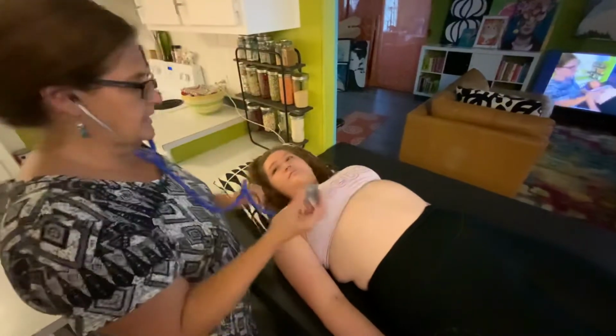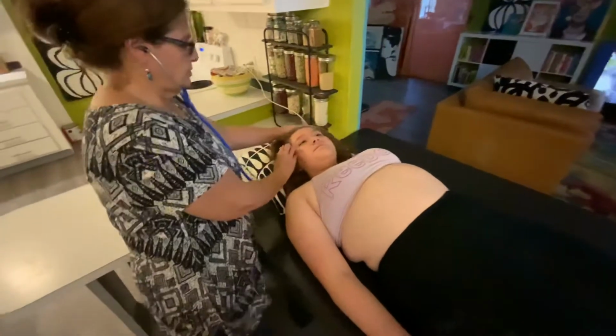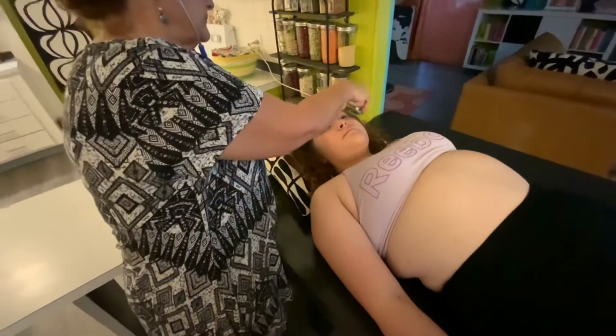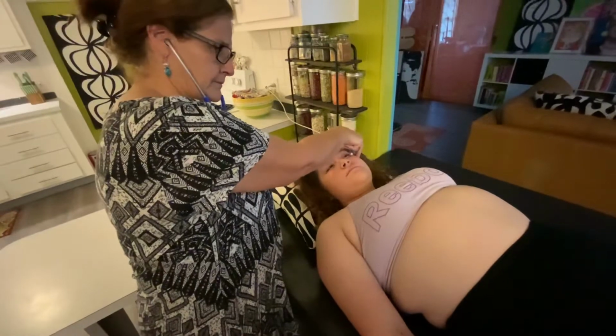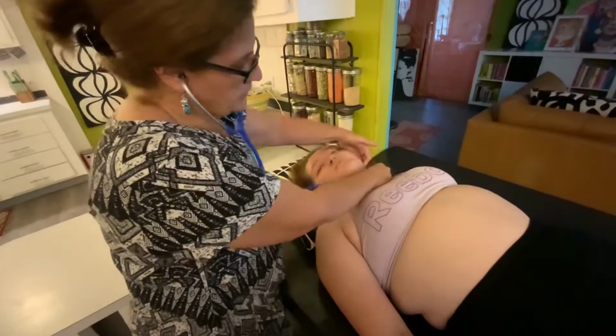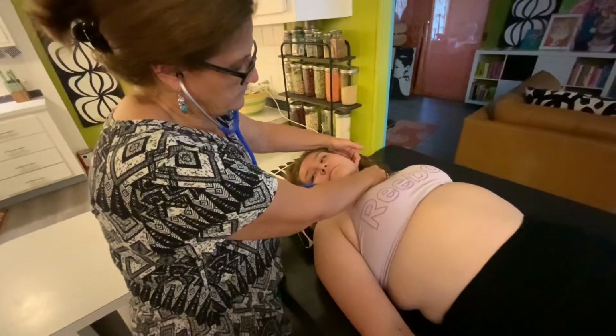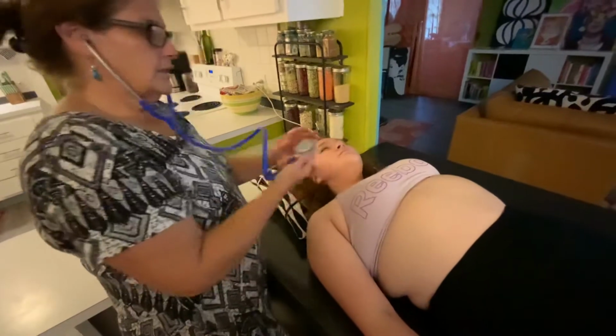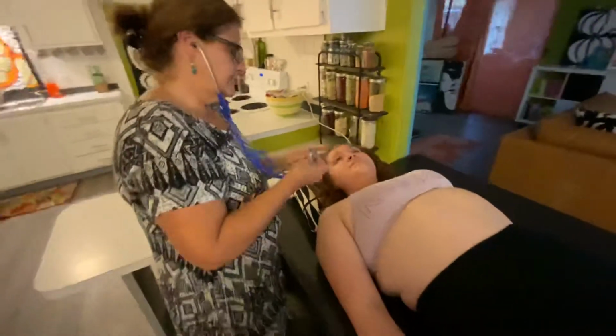And while I have my diaphragm, I'm going to listen to the temporal arteries. The carotids, one at a time. Now I'm going to listen with my bell.